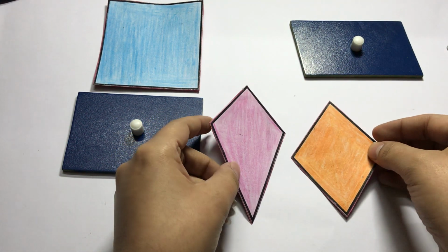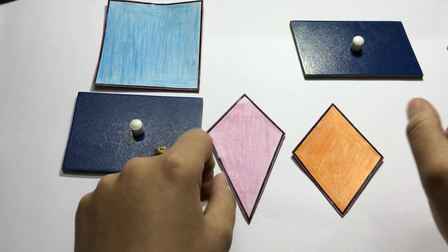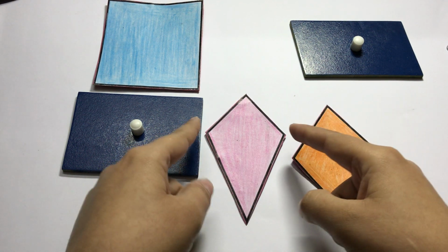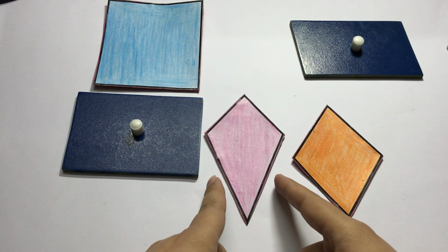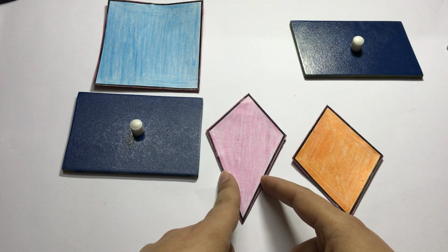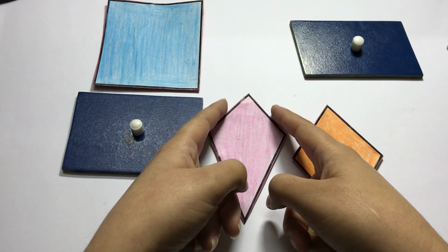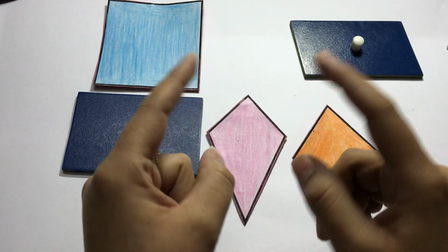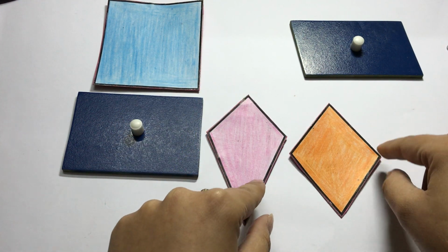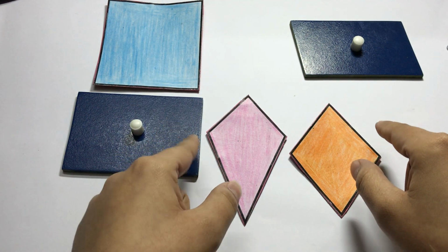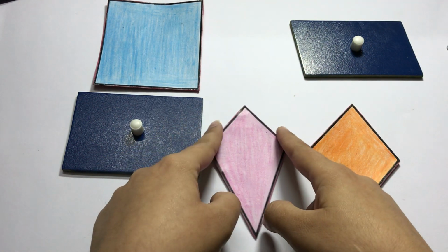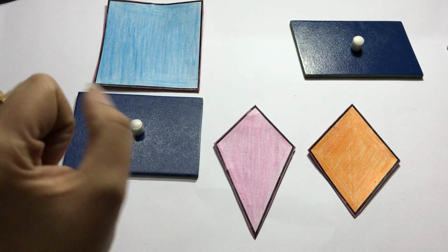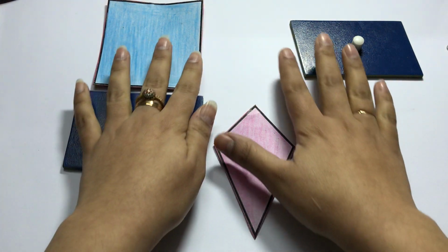The difference is, in a rhombus you have 4 equal sides. But in a kite, its top 2 sides are equal and its bottom 2 sides are equal, right? So these top 2 sides are shorter and its bottom 2 sides are longer, right? So the difference between a kite and a rhombus is, in a rhombus we have 4 equal sides, but in a kite we have top 2 equal sides and bottom 2 equal sides, right? That's why these are different from each other.